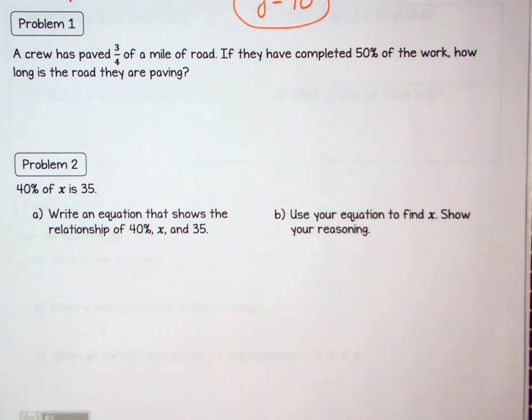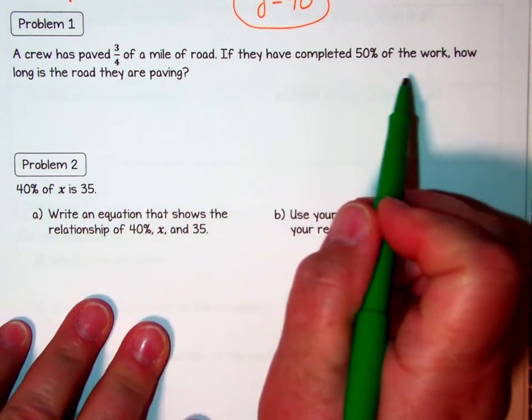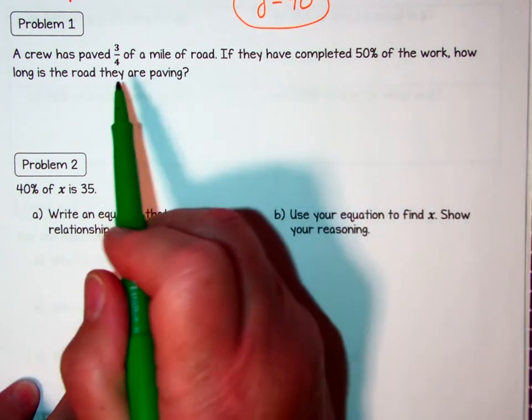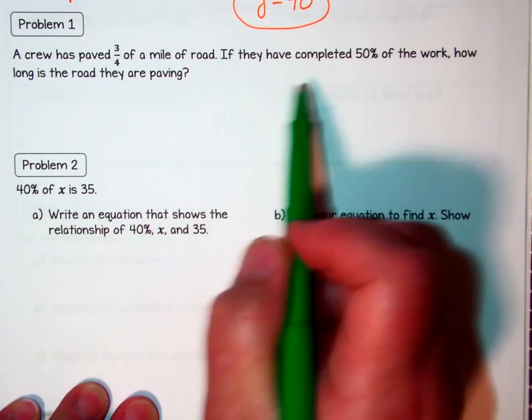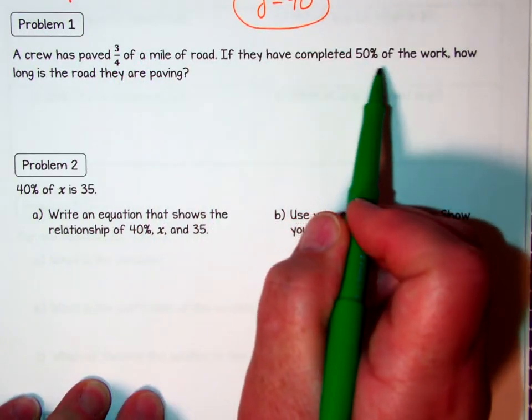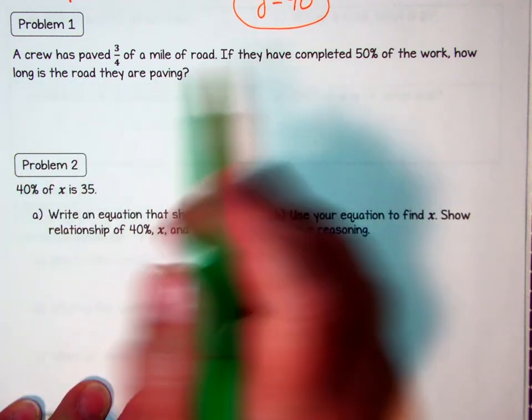Okay, on problem 1, a crew has paved 3/4 of a mile of road, so they've paved part of the road. If they have completed 50% of the work, so they completed 50% of the whole amount of road, how long is the road that they're paving? So we've been practicing writing equations and solving equations in this form. So the part they've paved is 3/4. The percentage is 50%. And how long is the road? That would be the whole amount of the road.